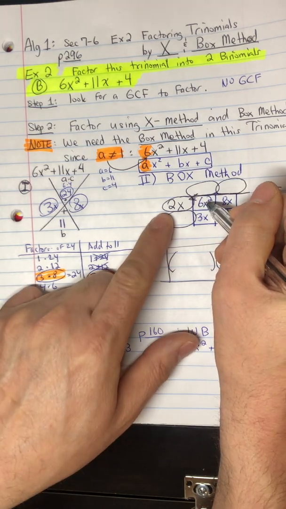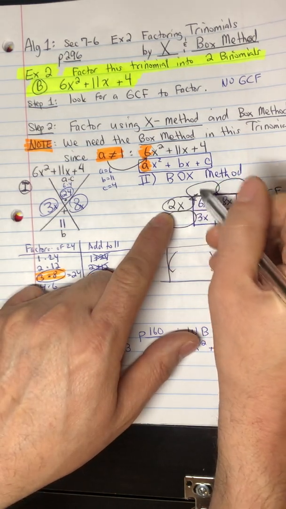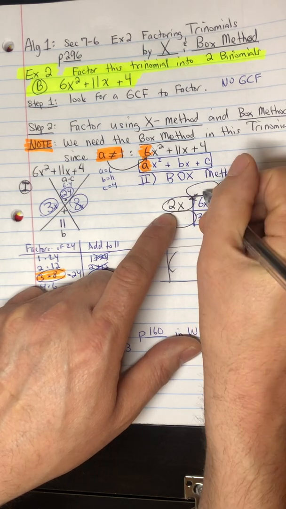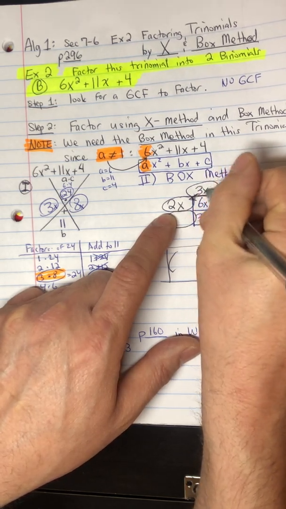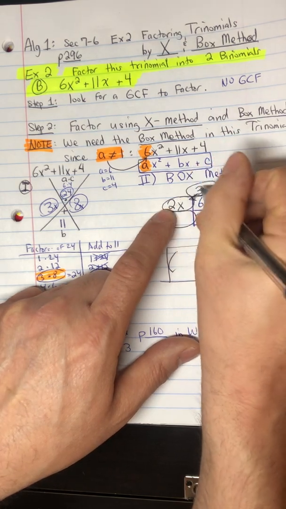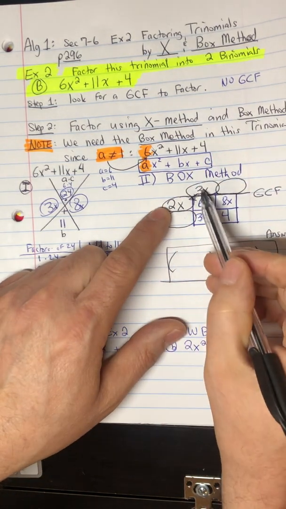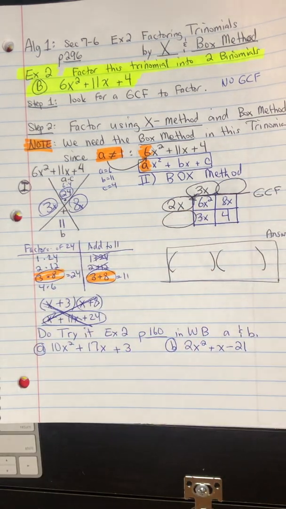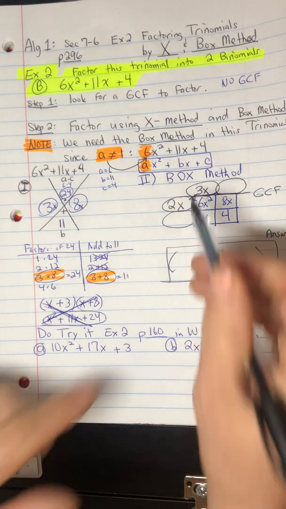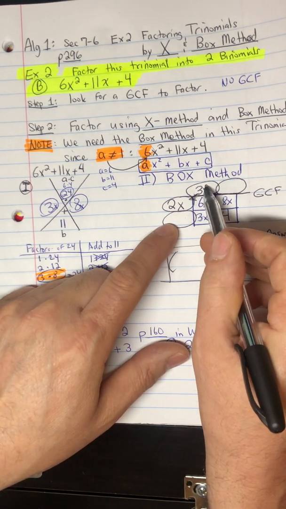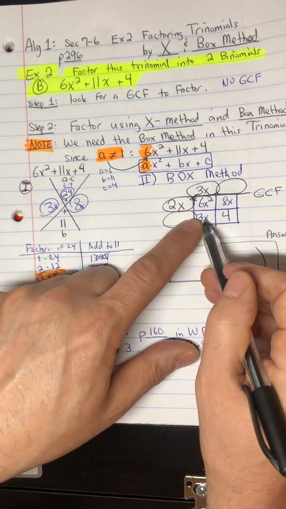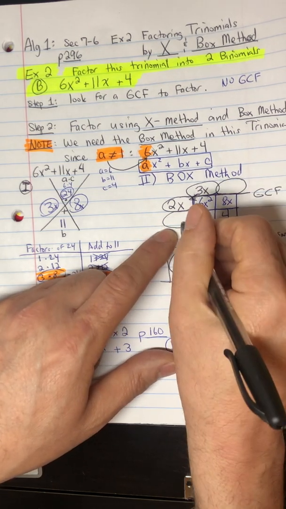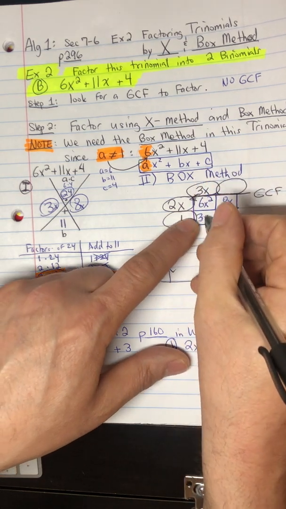To get 6x squared, 2x times what gives me 6x squared? We're going backwards now. Or you can say 6x squared divided by 2x is 3x. That goes here. So 3x times 2x. See, I'm multiplying backwards to get this. To get 6x squared, didn't we have to multiply 2x times 3x? That's where we got 6x squared. Now, to get this number here, these 2 terms multiplied together get 3x. Well, 3x times what gives me 3x? Oh, 1. So the 1 goes here. 1 times 3x is 3x.